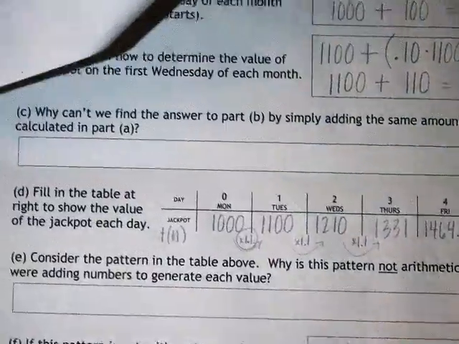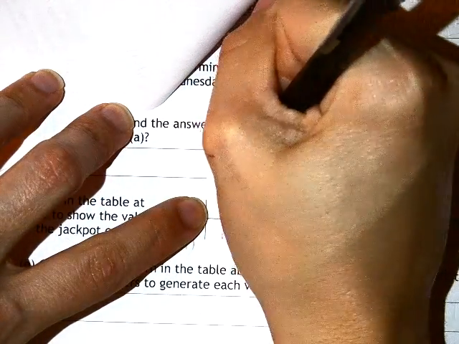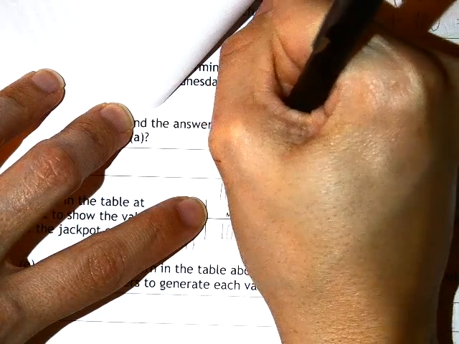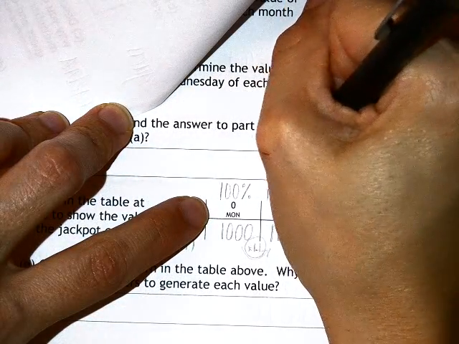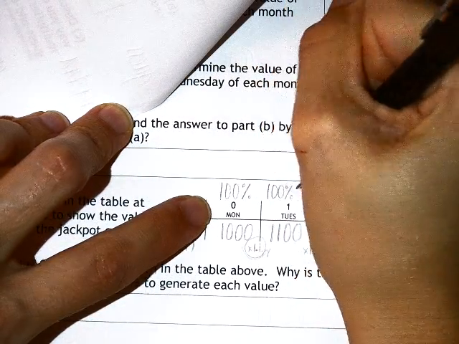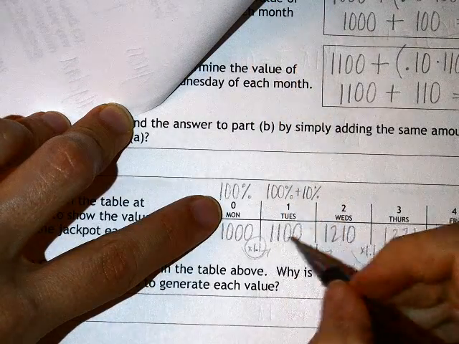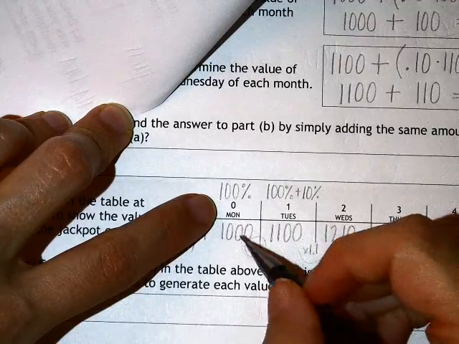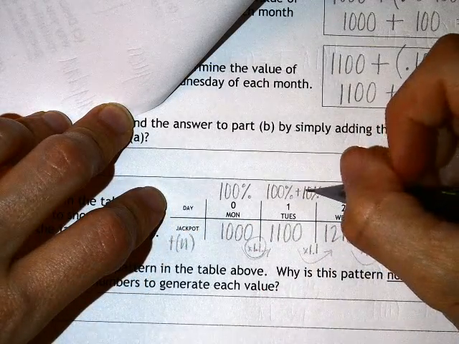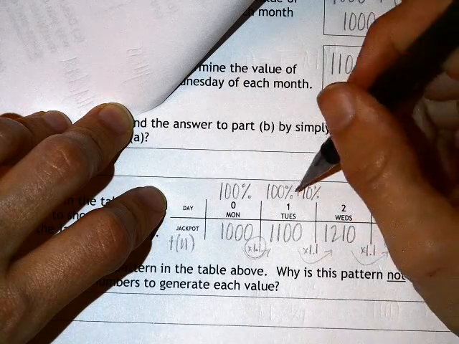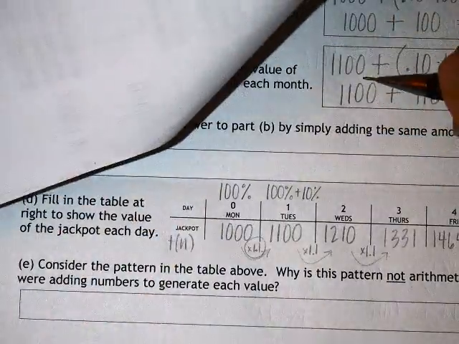On Monday, we have 100% of our jackpot. We have all of the money available to us. On Tuesday, we have all of that money available to us, all 100%, plus 10% more, because it built up overnight. It built up and increased by 10% more. So I like to think about this and think, wait a minute, okay, for Tuesday, I had 100% of the money initially, plus an extra 10%.